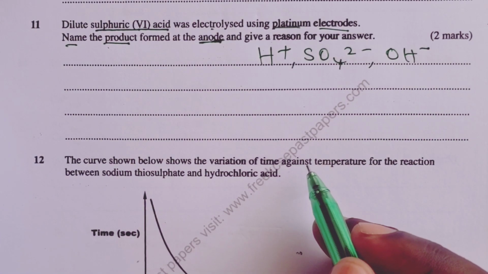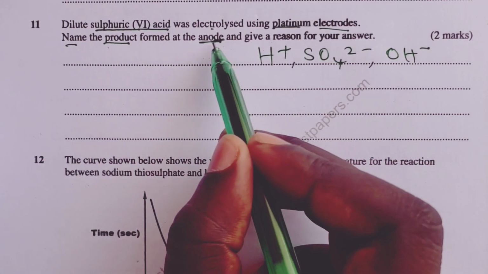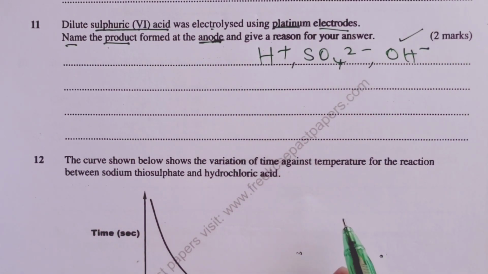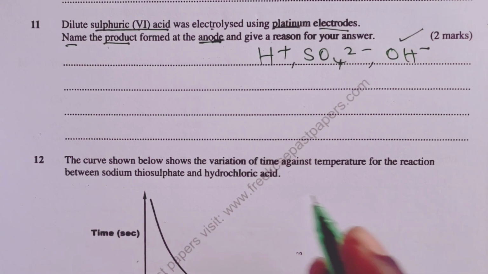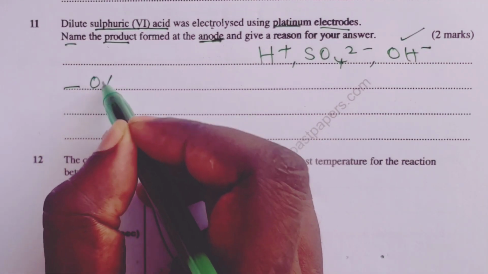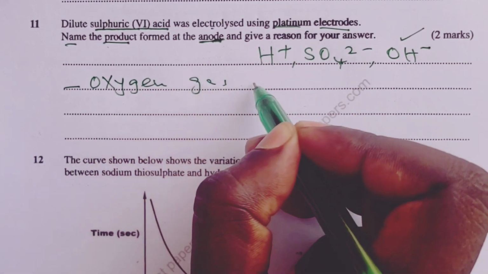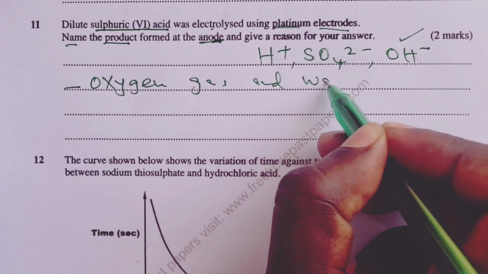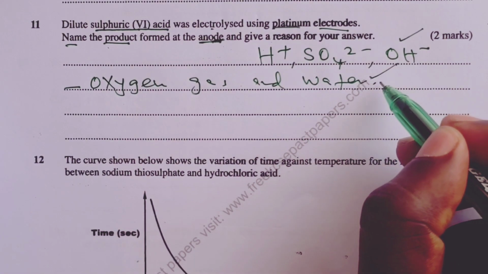So, as agreed in the previous question, at the anode we shall discharge hydroxyl ions. And the moment you discharge hydroxyl ions, you produce oxygen gas. So those are our products: oxygen gas and water. We are asked to give a reason for our answer.